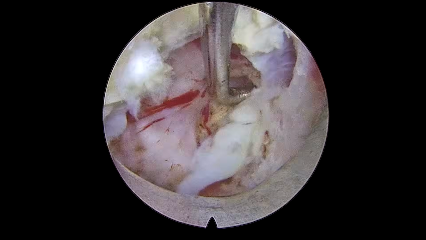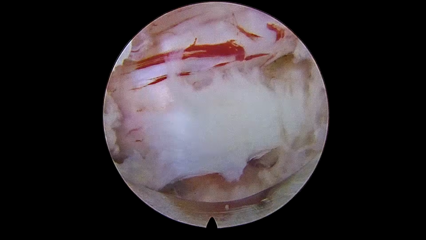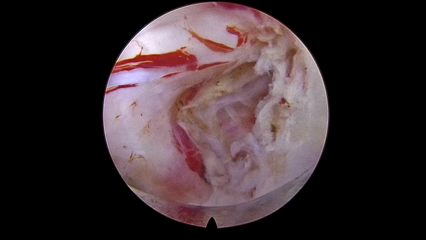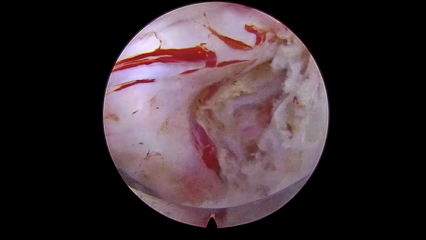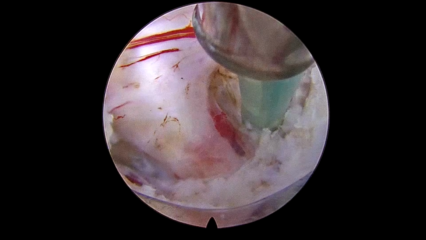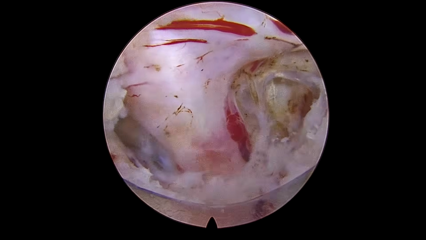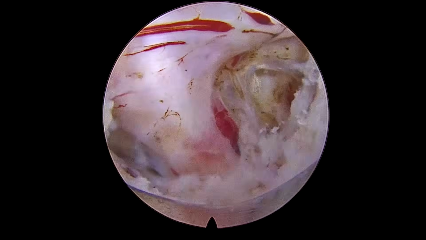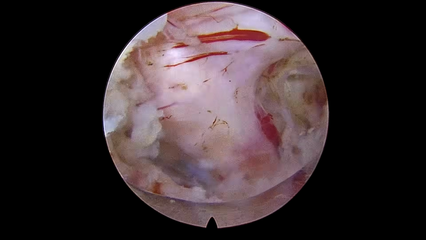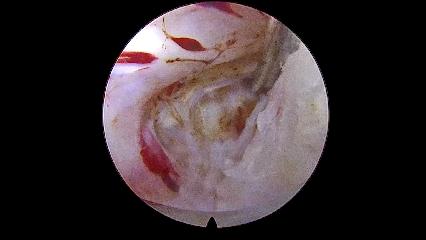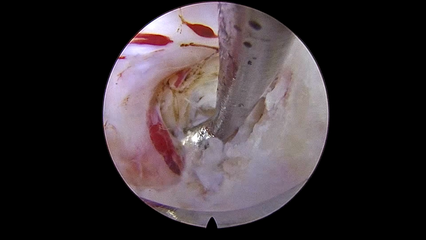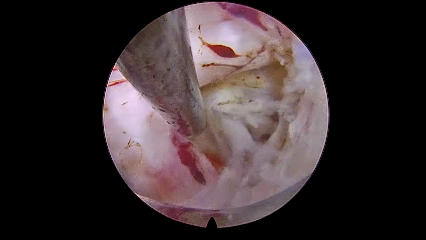It's a huge one. A few more fragments are coming out.